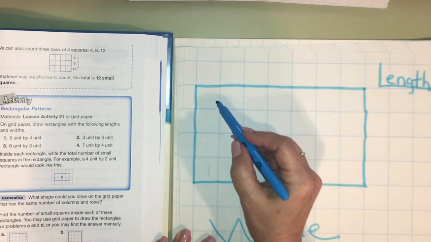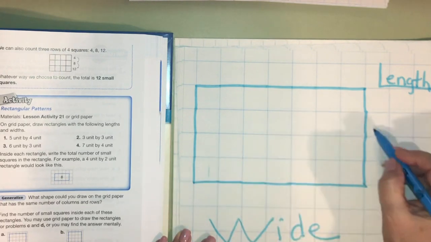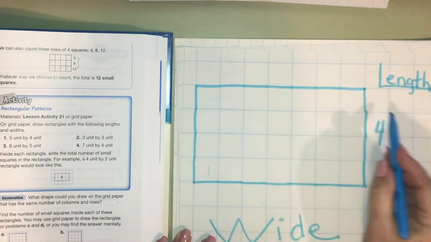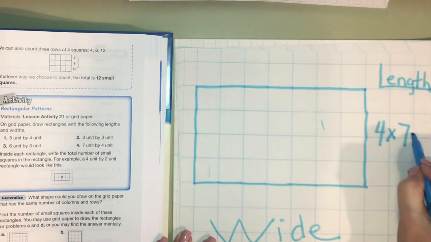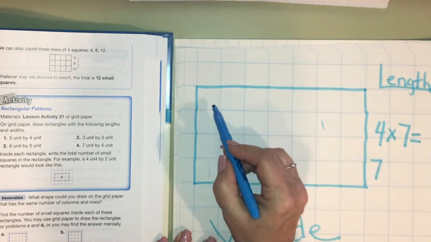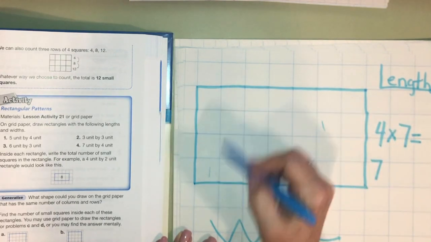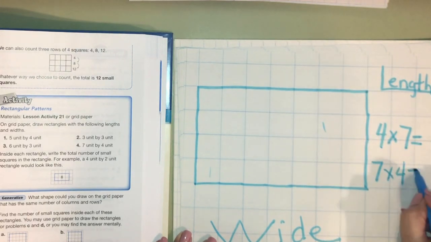All right, so we've got 1, 2, 3, 4 times 7, 7 columns, and 7 times 4, if we want to go the other way, 7 times, and there's 4 in each row, 7 times 4.